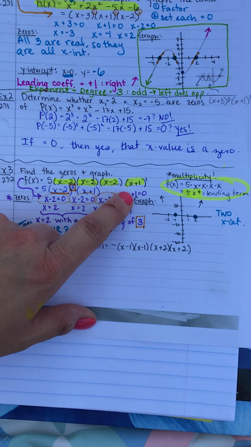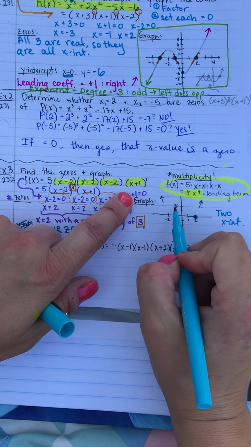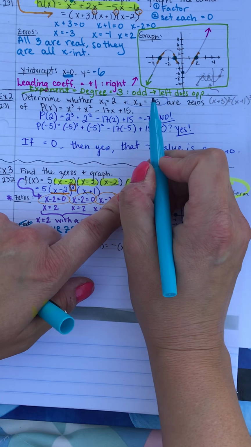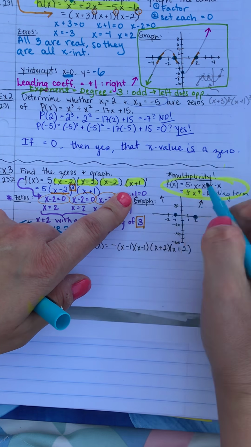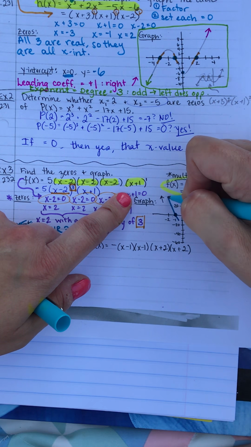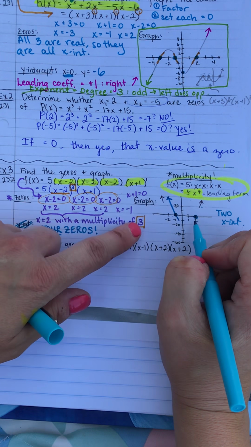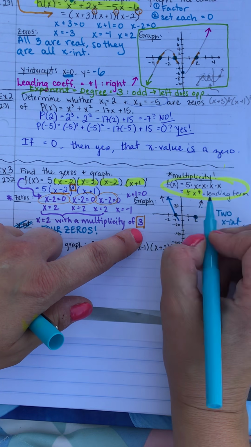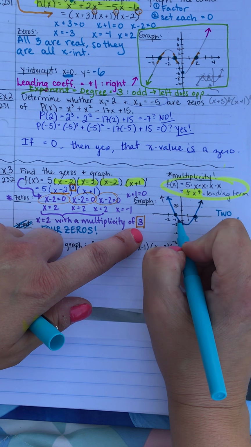I'm going to draw this in a different color. Whenever I draw my end behavior arrows, I can never match them up. The fact that I matched them up here was really exciting. So I'm going to draw, it's going to go up. And then over here, when x is 2, I have a multiplicity of 3, so it's still going to just cross through. There we go.